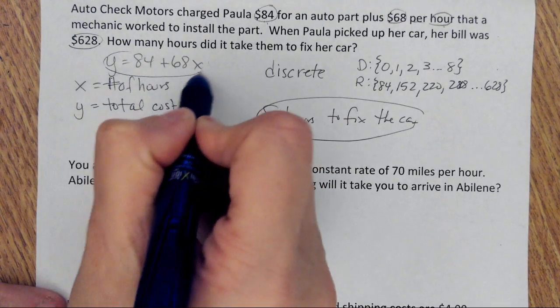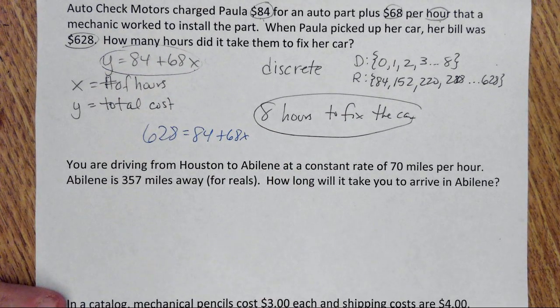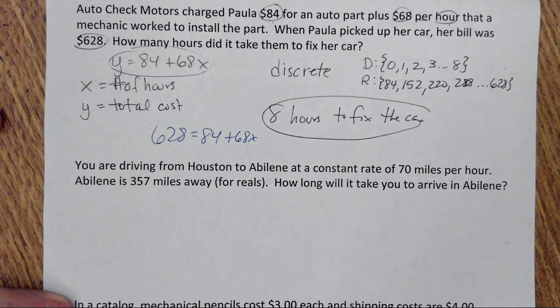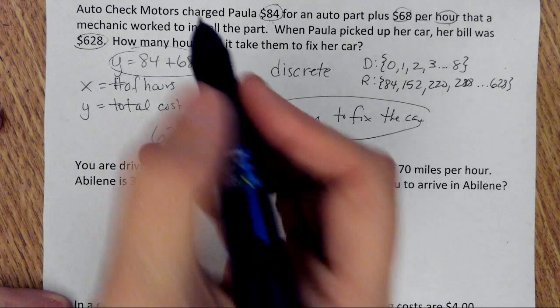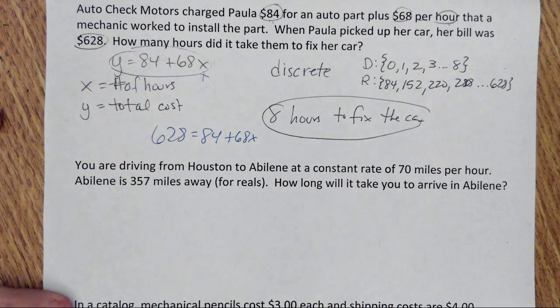With this equation, I can answer any question they give me. If they say it took 3 hours, how much did it cost? If they say it cost $764, how many hours did it take? I can answer any question they ask me. So when we write an equation, we always try to write the most general equation that we can, which in this case has a y and an x. Questions about that one? Okay.